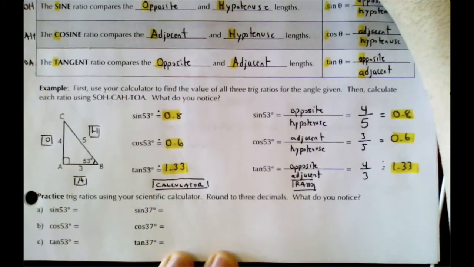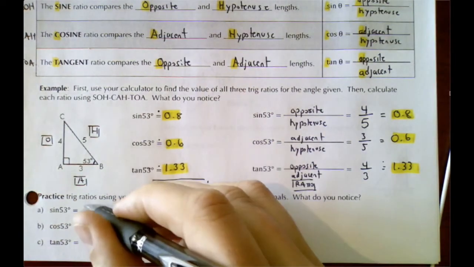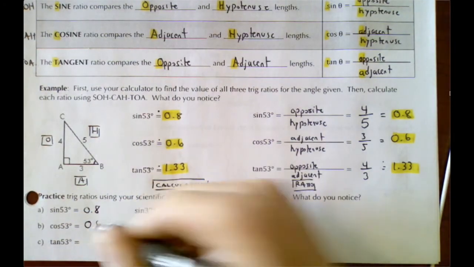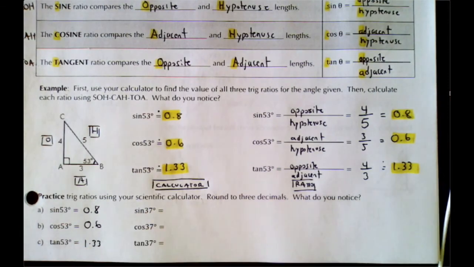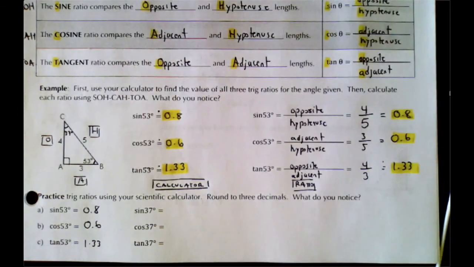So what do you need to be able to do? Well, you need to be able to use your calculator to type in sine of an angle and get answers. We already did these 3: 0.8, 0.6, and 1.33. What I'm going to ask you to do is to try sine 37, cos 37, and tan 37 and see what you get. Note, this angle is 37 degrees. You might notice something about the answers you get here compared to the answers you get here. And if you don't, that's okay. I think throughout the course of the unit, you may come to notice this. And if you really want to know, and you can't figure it out, ask me.